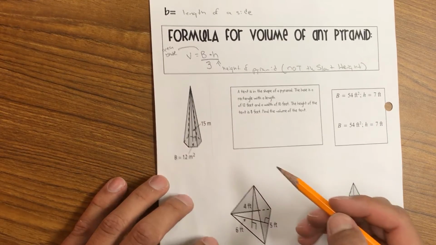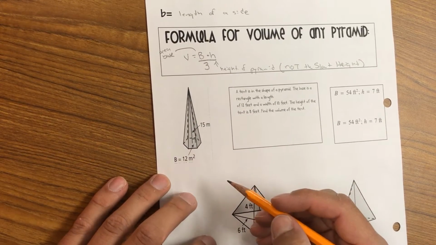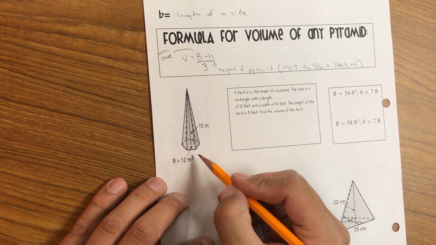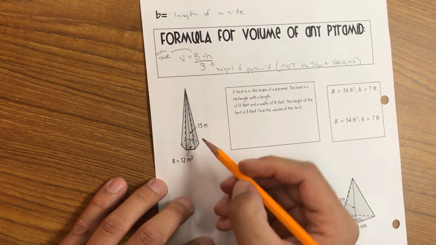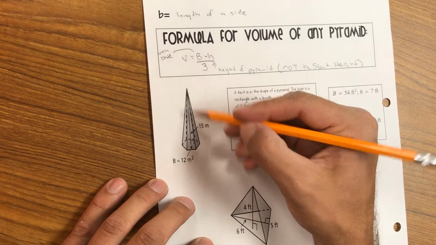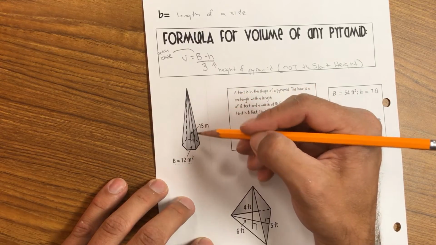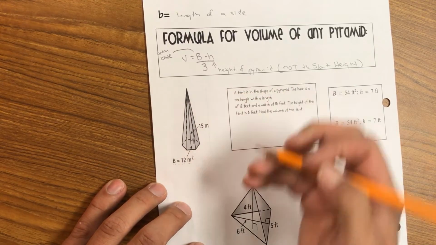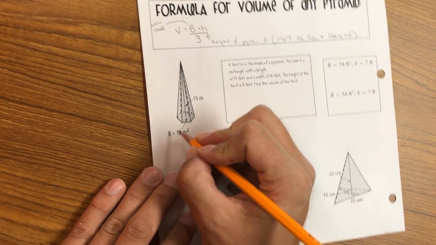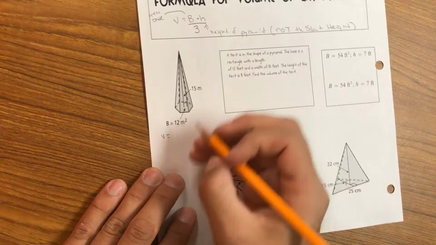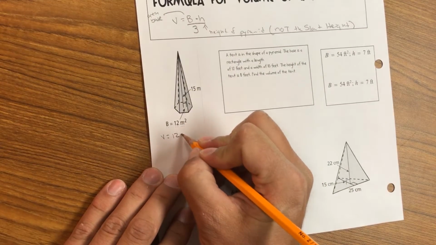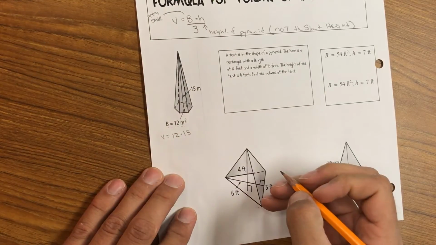So this first shape, it kind of gives you a lot of the information for you. It tells me that I have a base, my big B is 12. And if I look at the picture, I'm looking for the height of my shape, which is this line going right up the middle, which is 15. So my formula, my volume, is going to equal big B times H, so 12 times height, which is 15.